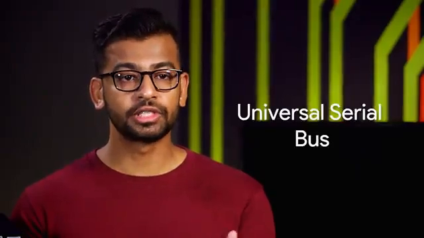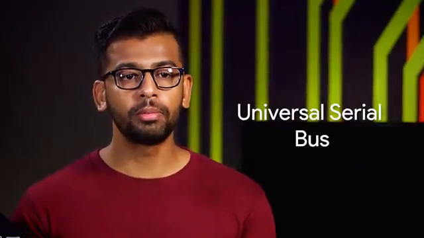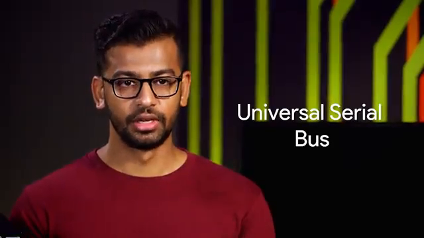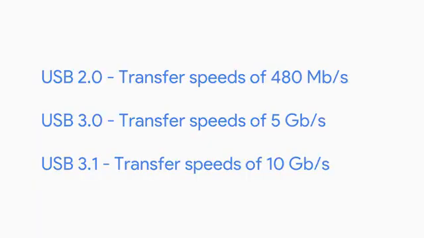You've probably used USB devices before. USB, also known as Universal Serial Bus, devices are the most popular connections for our gadgets. USB has gone through lots of changes since inception. You'll most commonly encounter USB 2.0, USB 3.0, and 3.1 in today's systems. Here's a quick rundown of the different versions.